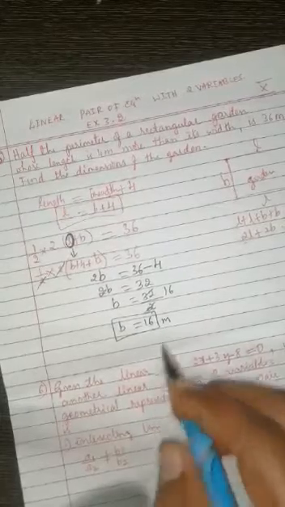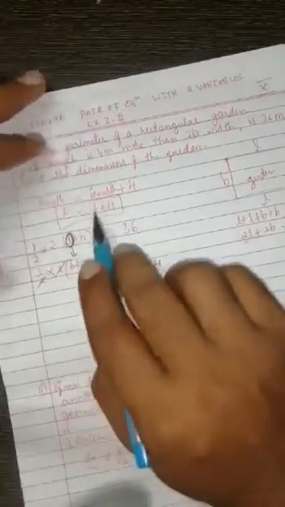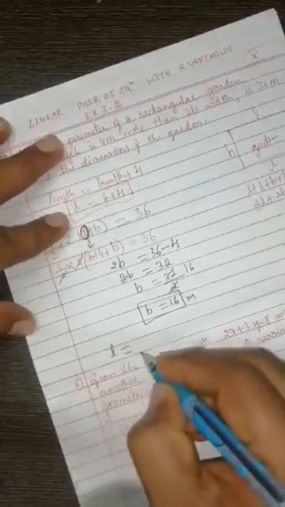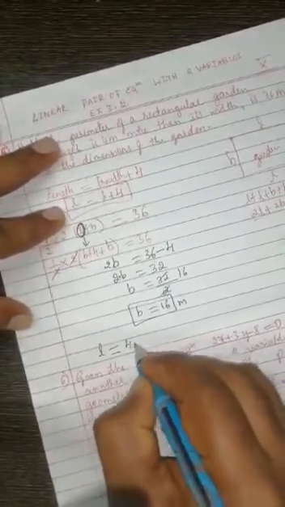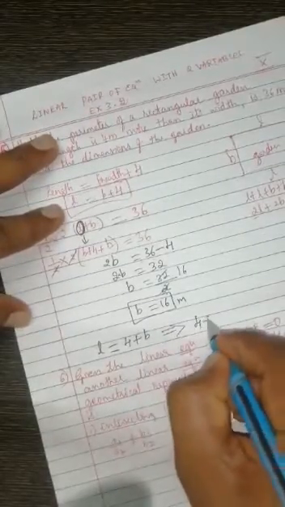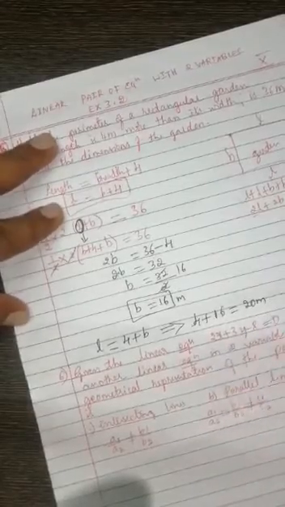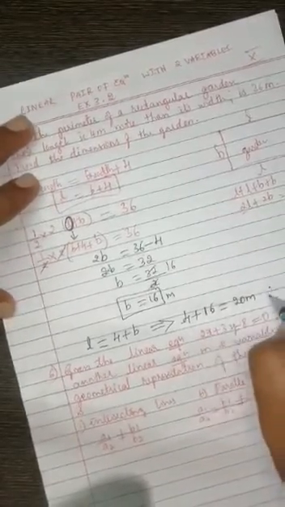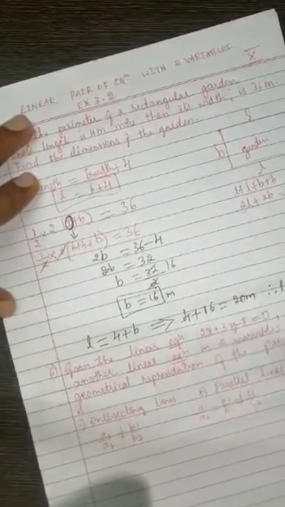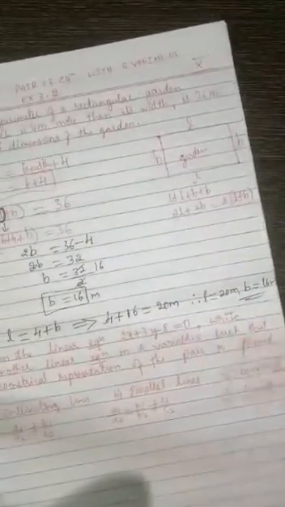Now if the breadth is 16 meter, then the length, it is clearly said, is 4 more than the breadth. That is 4 plus 16, which is 20 meter. Therefore, length is equal to 20 meter and the breadth is equal to 16 meter, are the dimensions of that rectangular garden. If we need, we can verify.